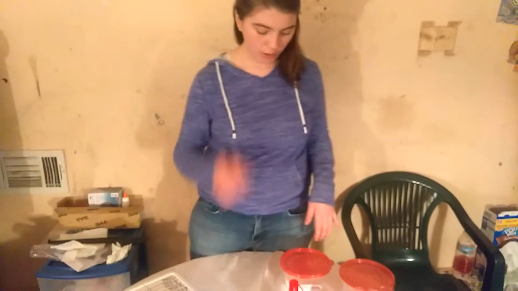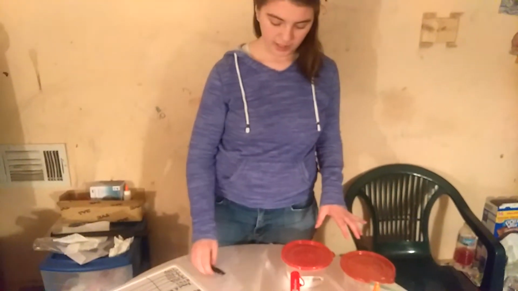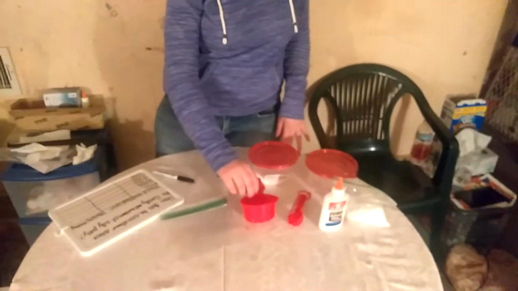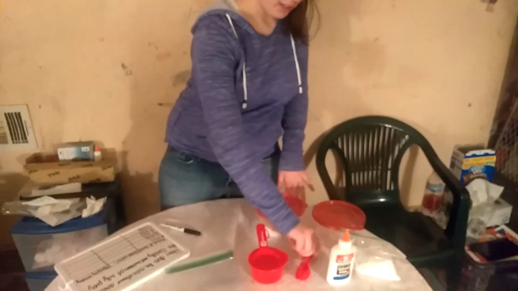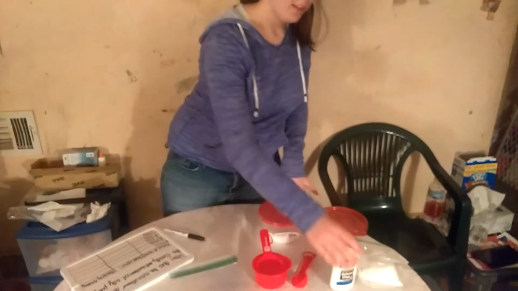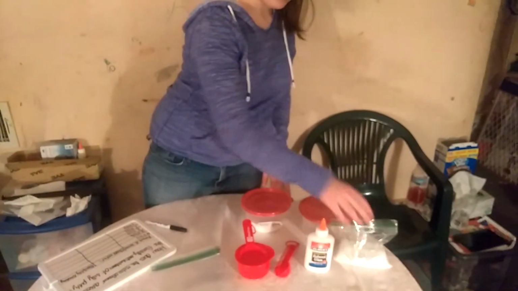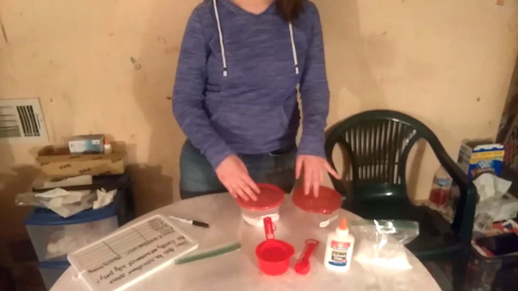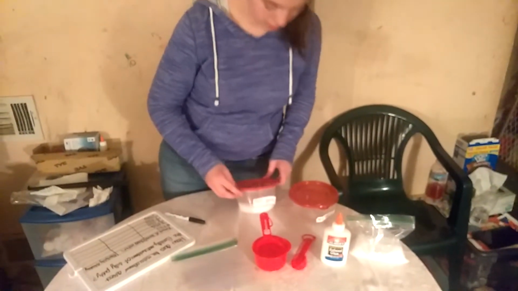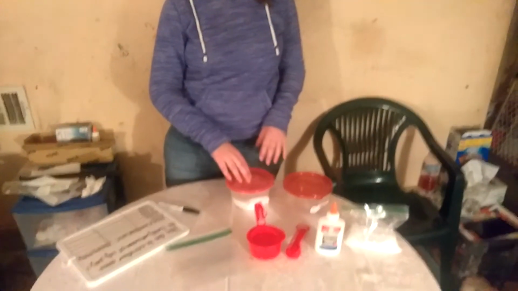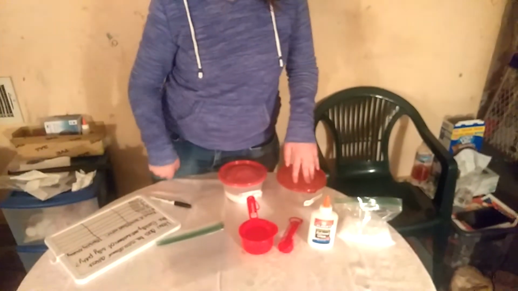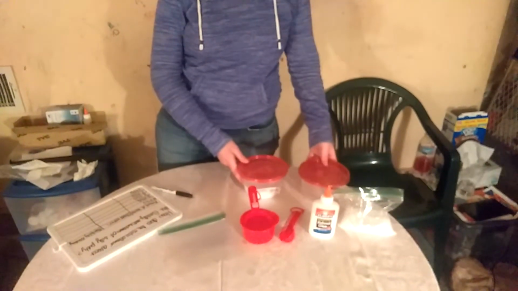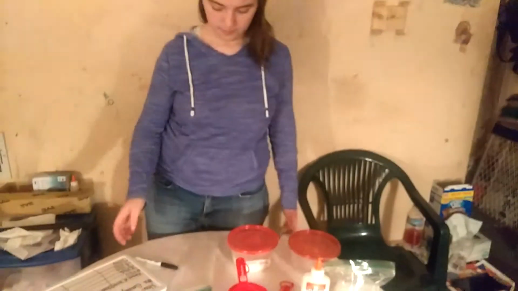So, in order to make the Silly Putty, we're going to have some Ziploc bags, cups to measure out our ingredients, as well as teaspoons and tablespoons, glue, and borax. When we mix them with water, we're going to put them in containers to dilute them. So we're going to have 50% glue, so 50% water and 50% glue in one, and 4% borax and the rest water in this one. And that's what we're going to use to make the Silly Putty.